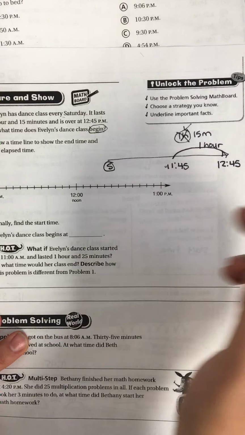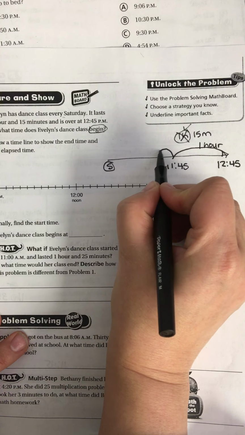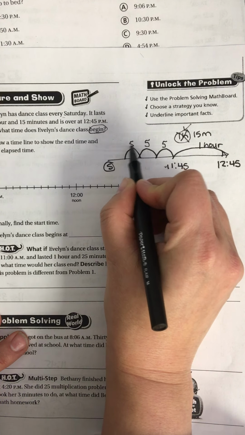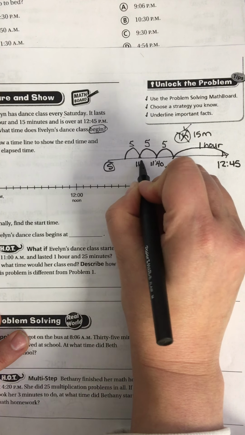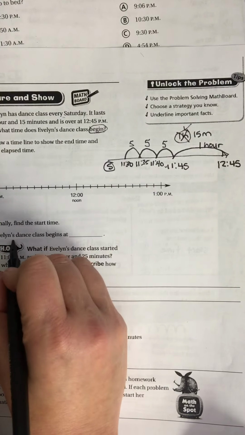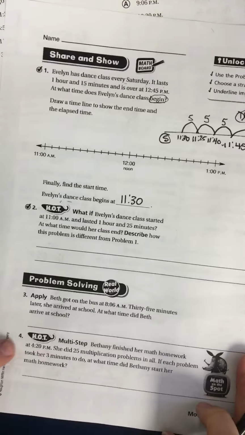So now we can do the 15 minutes, and you can break it up in 10 and 5 or 5, 5 and 5. And to make it easy, I'm going to do 5, 5, and 5. So if I go back 5 minutes, it's 11:40, it's 11:35, and it's 11:30. So her dance class begins at 11:30. Okay.